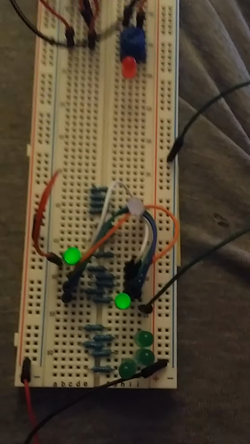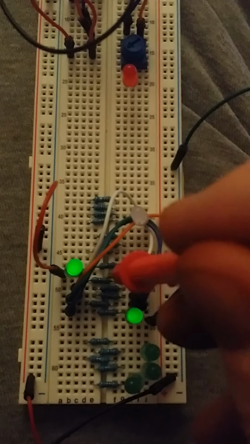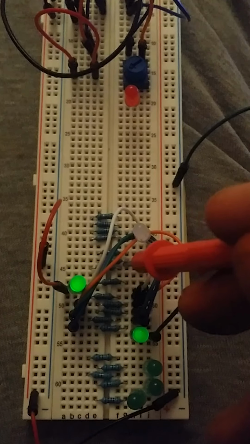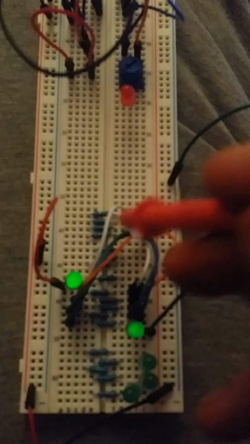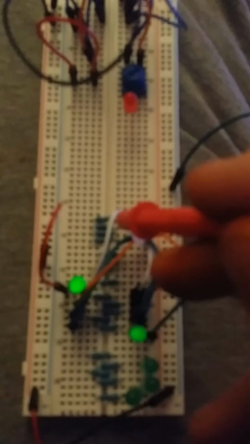I've been learning anyway, and I've learned that the resistors come in 1 mega ohm, 100k, 10, 5, 2, 1, 330, 220, 100, 10.